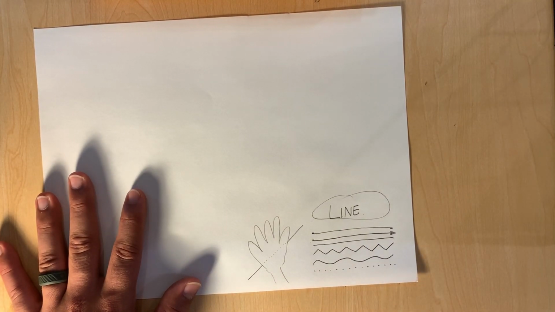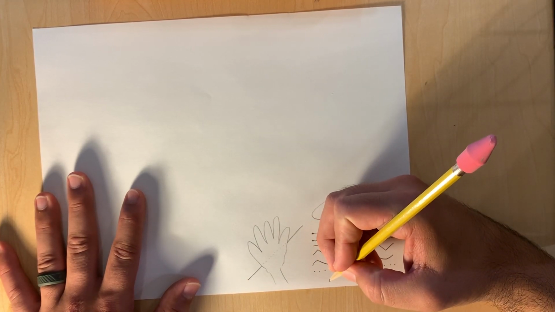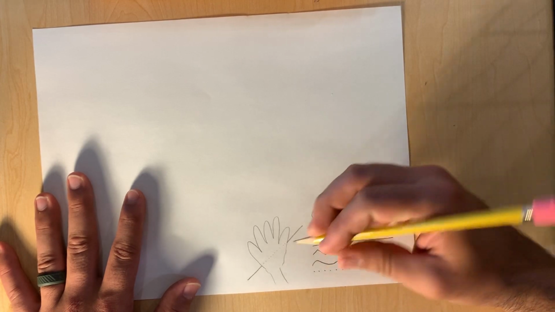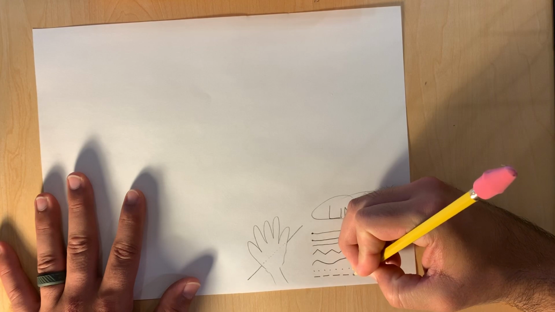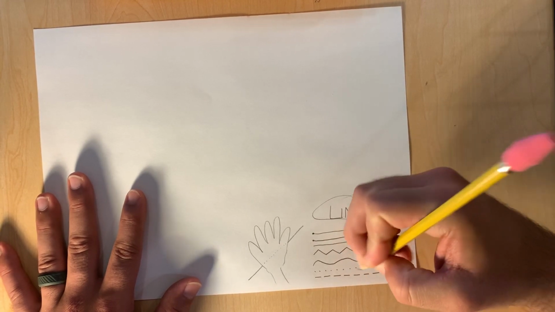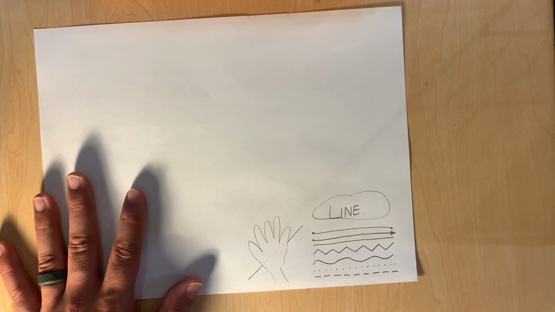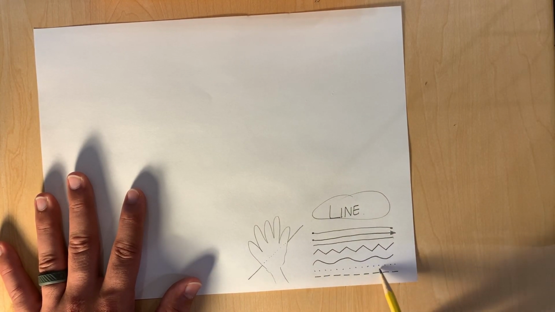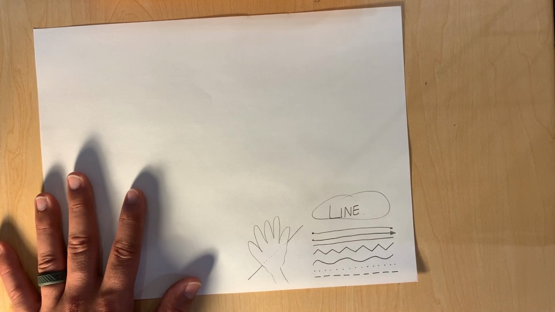Okay, and the next thing, the last line, is gonna be a dashed line or hashed line. And that's just gonna be little hash marks or little dashes. Look like little minus signs connected. And that kind of serves the same purpose as this line, the dotted line. It's just a little bit more visible. Okay, those are your lines. Now we're gonna get into drawing.